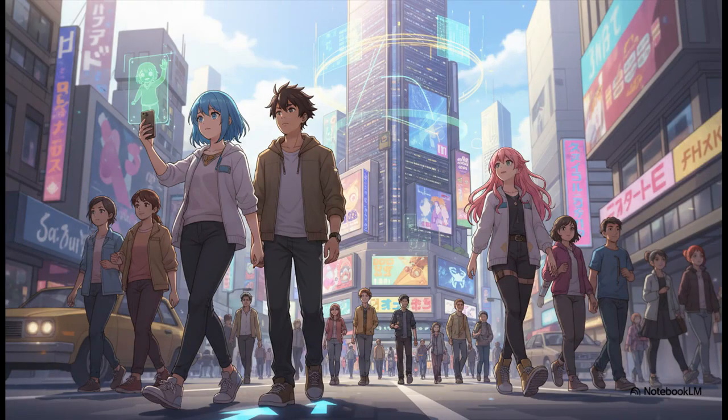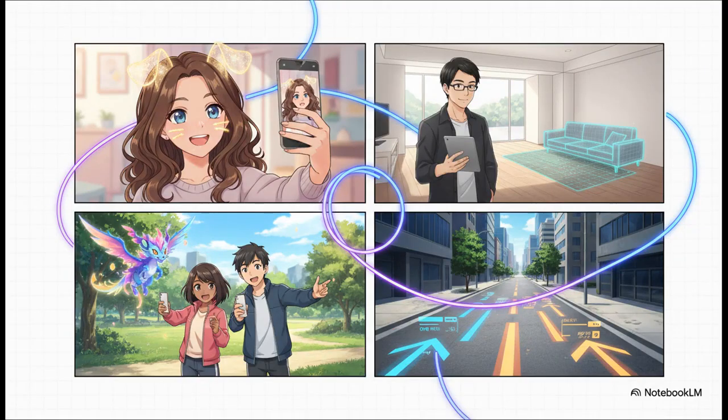So let's start with something you already know, even if you don't think you do. Augmented reality, or AR for short. It's been kind of sneaking into our lives for a while now, you know? I'm talking about those face filters on social media. The ones that give you puppy ears? That's AR. Or how about when you use an app to see if a new couch will fit in your living room? Yep, that's AR too.